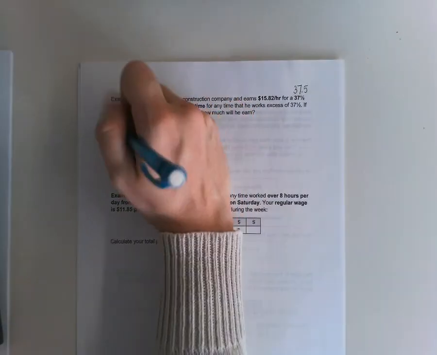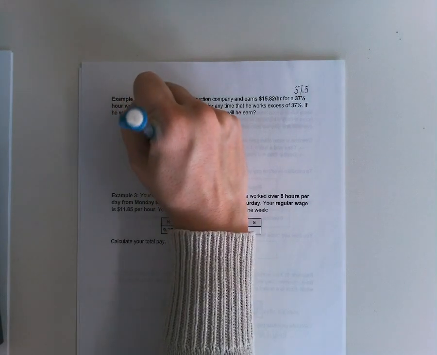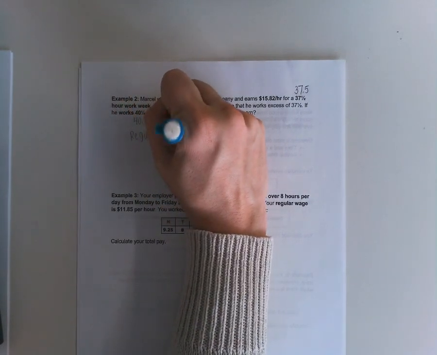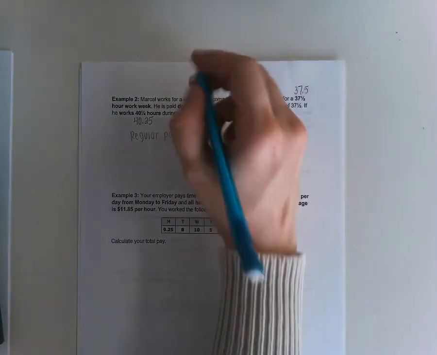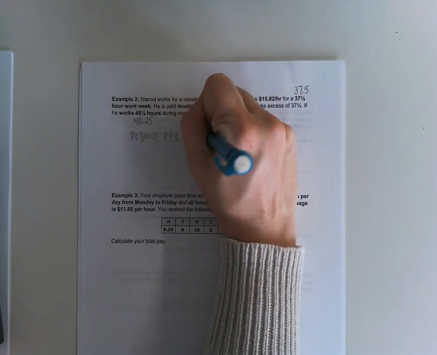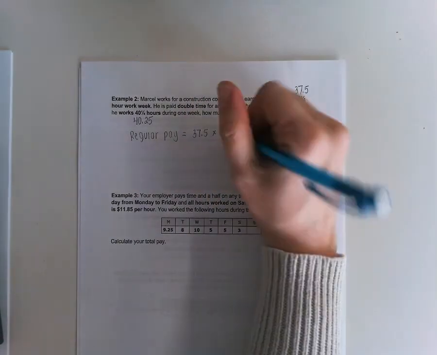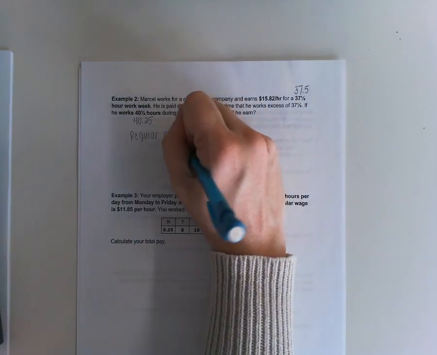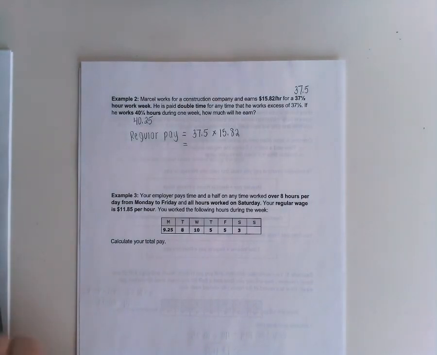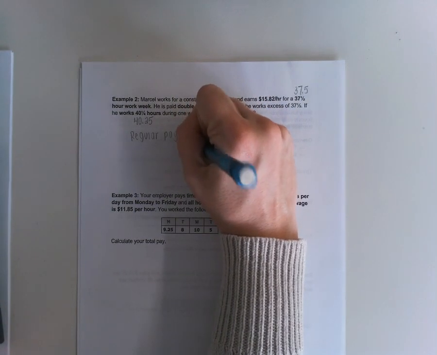Now, we're going to calculate our regular pay, which is 37.5 hours times the hourly wage, $15.82, which gives us $593.25.